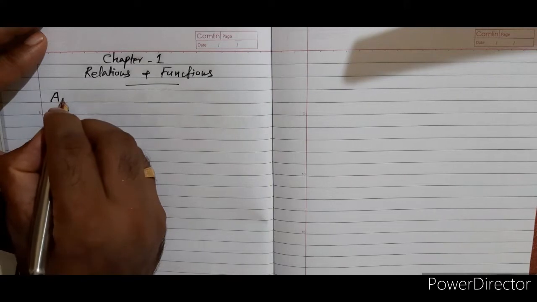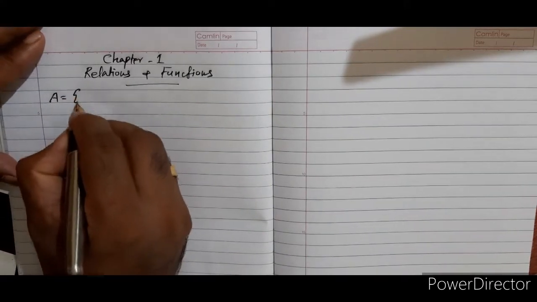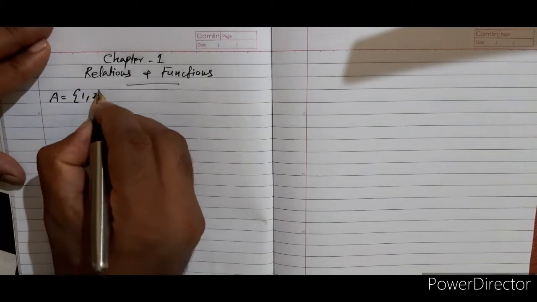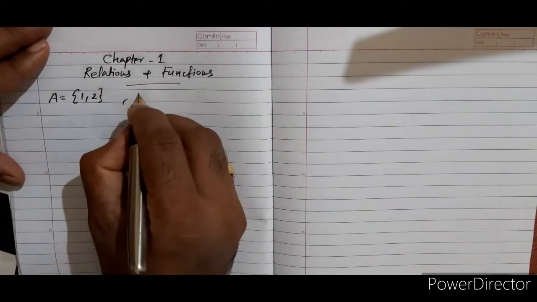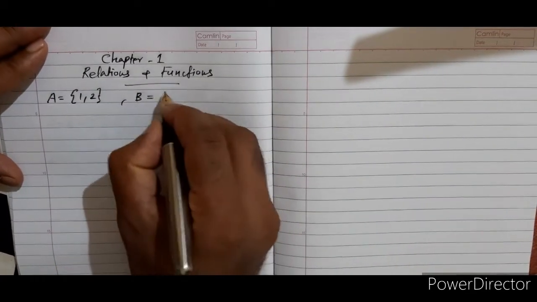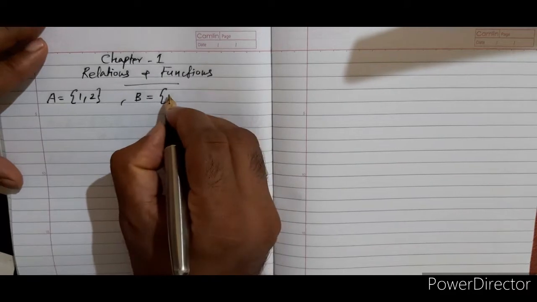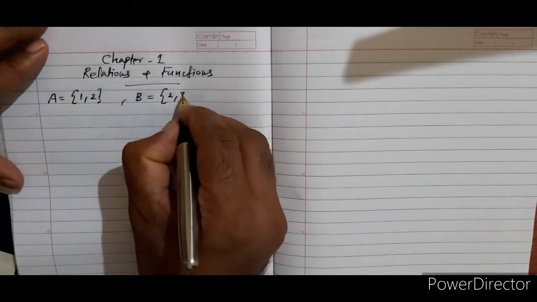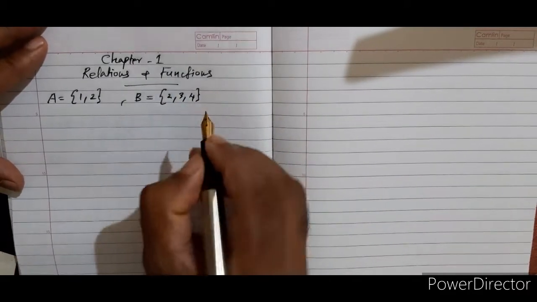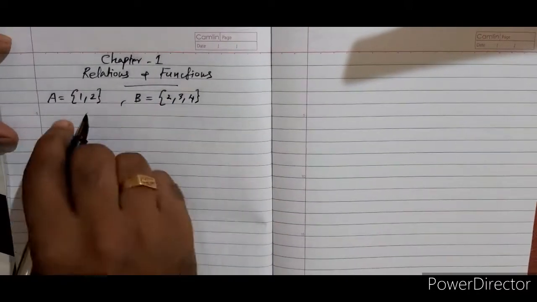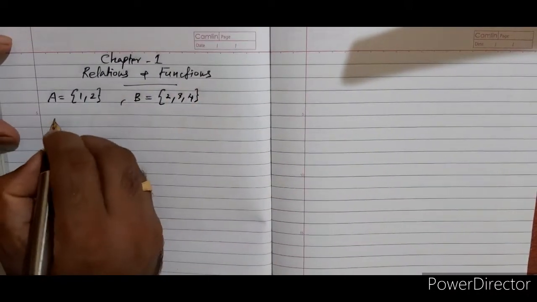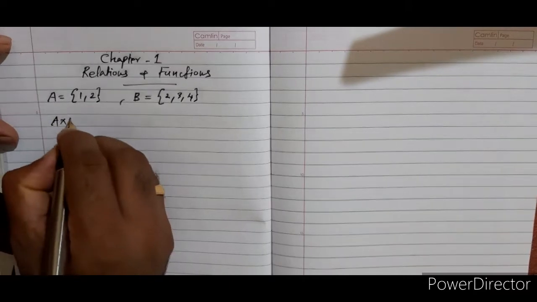Let's consider one set A. It contains two elements, 1, 2, and another set B, which contains three elements, 2, 3, 4. Now my first question is how to find A cross B.